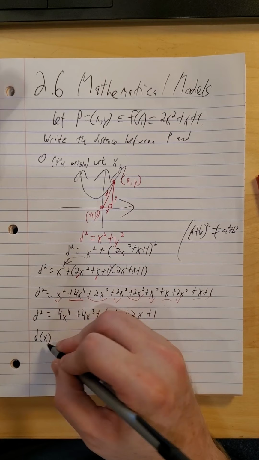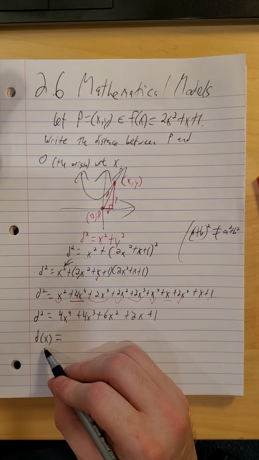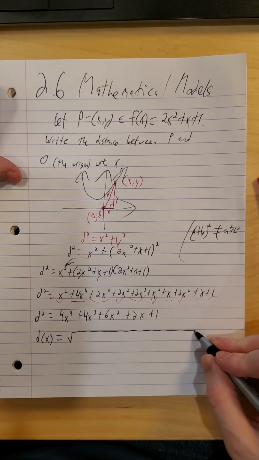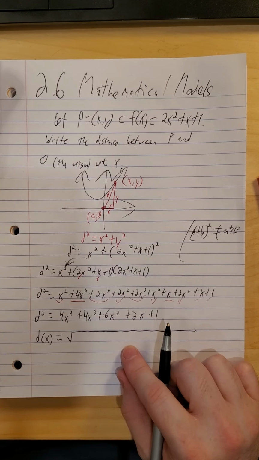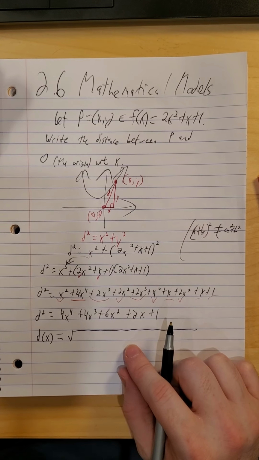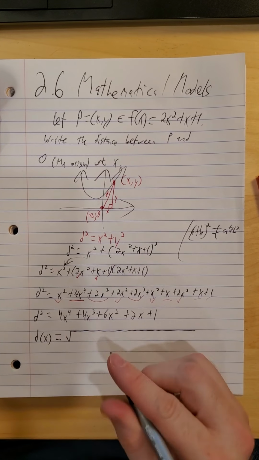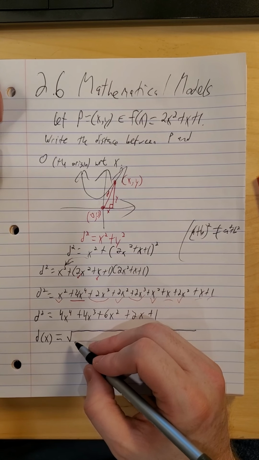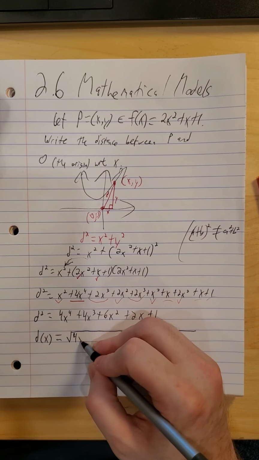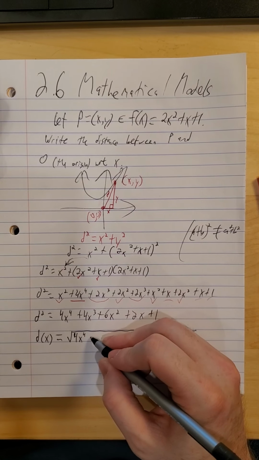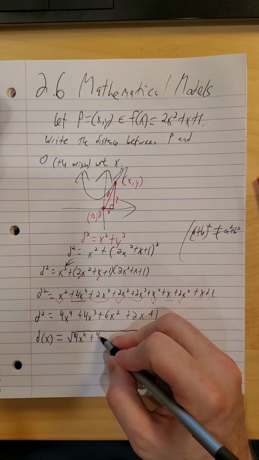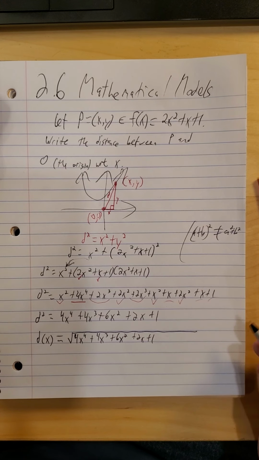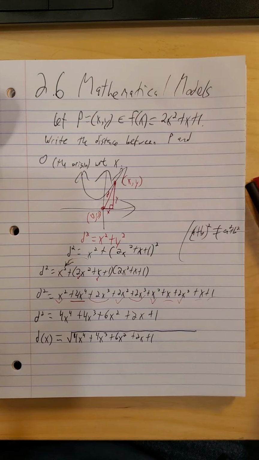So the distance with respect to variable x is going to be, usually we would put a plus or minus when we introduce the square root to an equation that did not already have it. But remember, distance is not a negative number. Distance is 0 or positive only. So the square root of 4x to the 4th plus 4x to the 3rd plus 6x squared plus 2x plus 1. And that's as far as we can take that one.